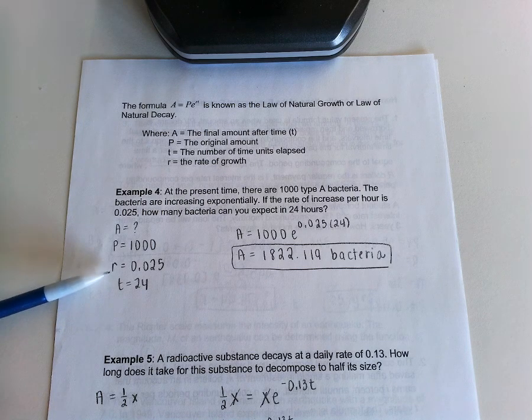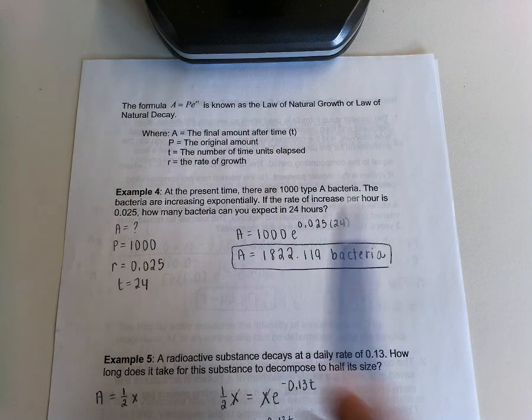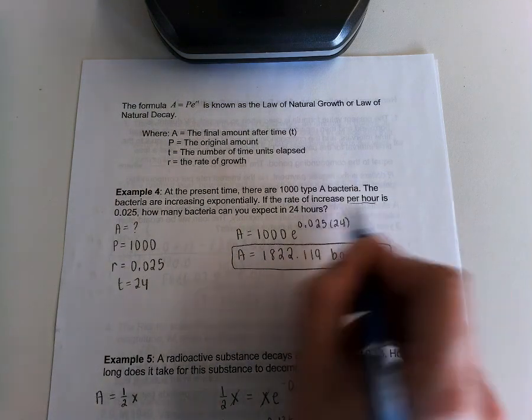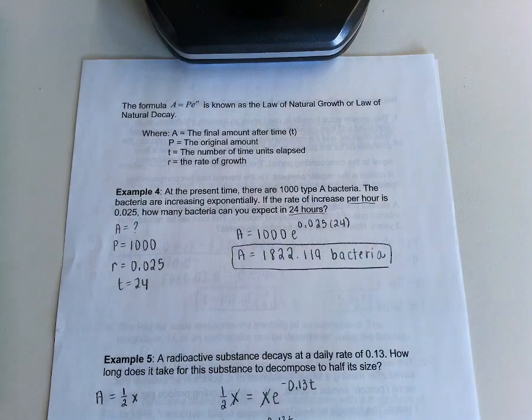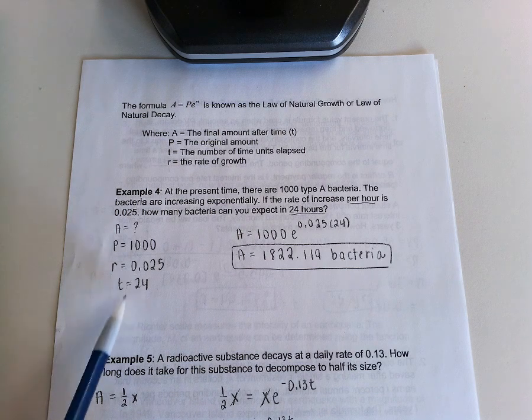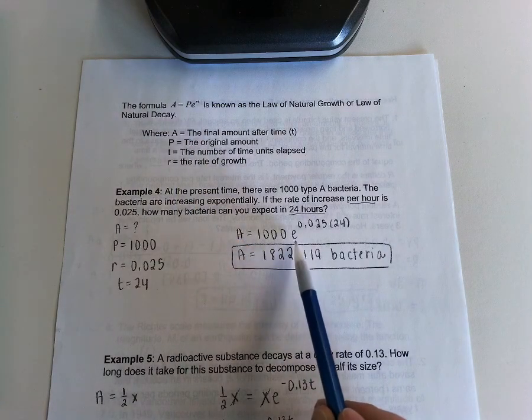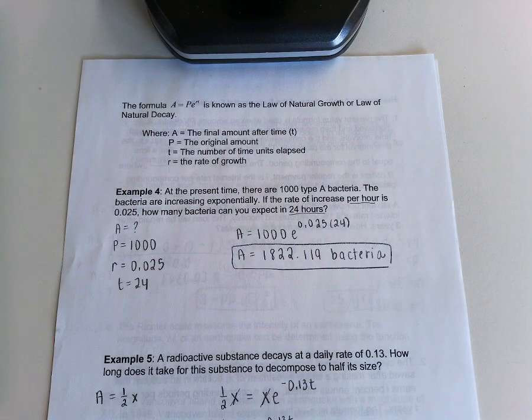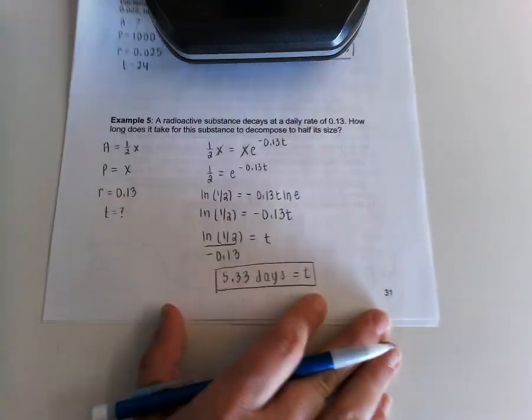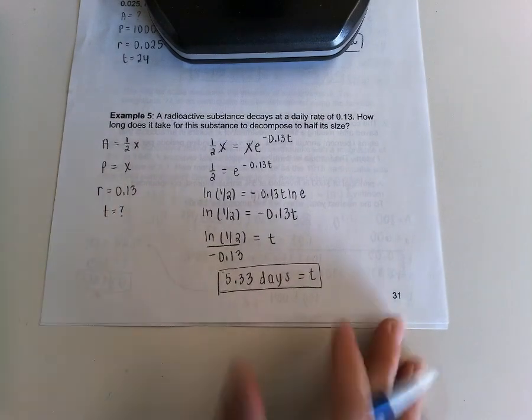Just be careful with these questions that the increase here is per hour, and the time you're looking to solve for is also in hours. You want to make sure those match. So here we just simply plug this into our formula. 1,000 times e to the power of 0.025 times 24, and you would end up with 1,822.119 bacteria.